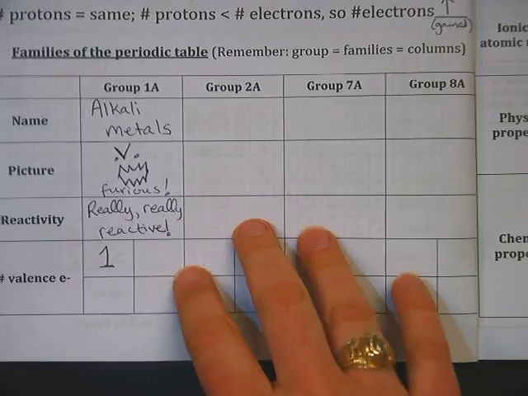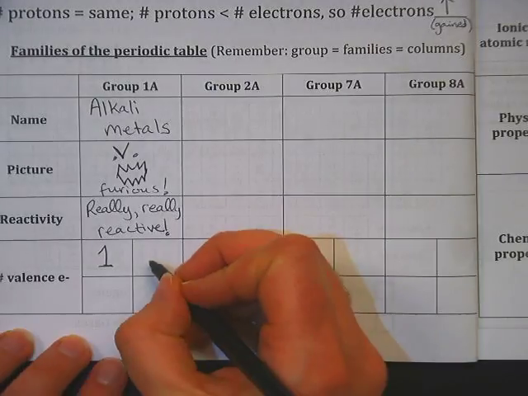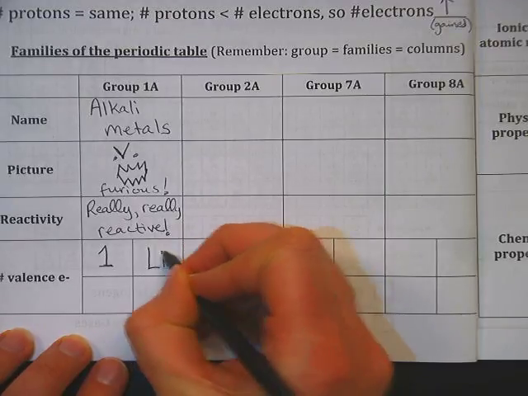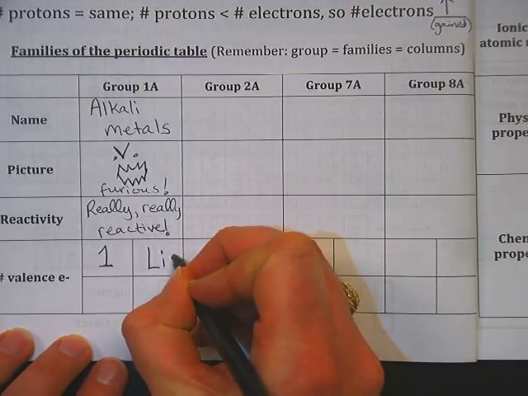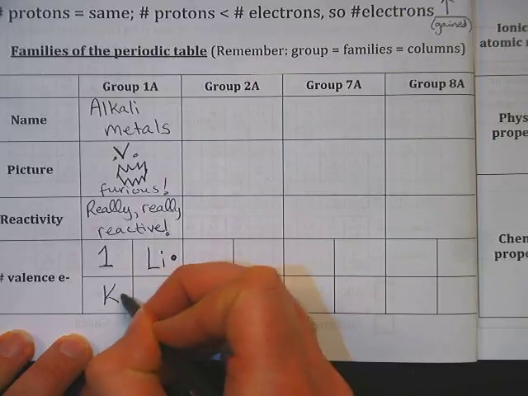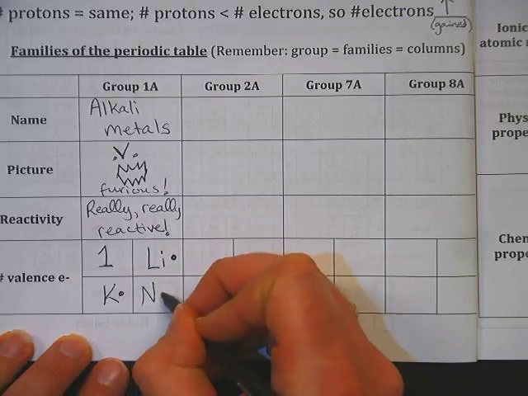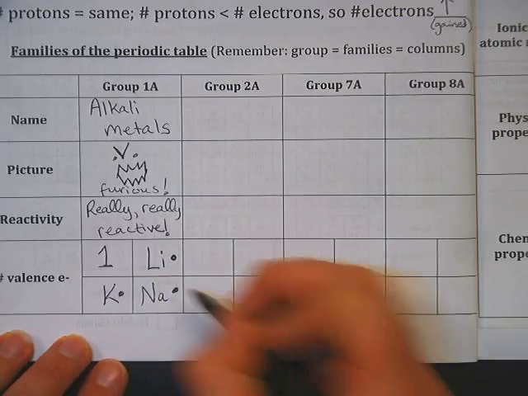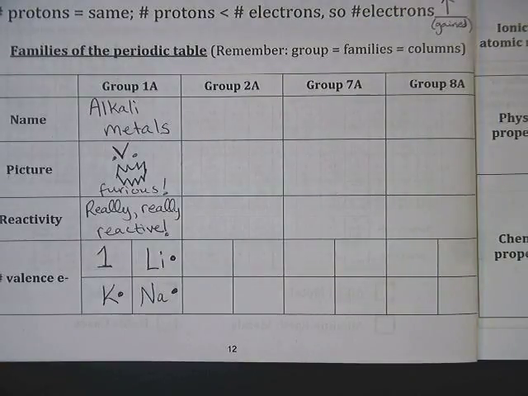Okay. When we draw alkali metals with their one valence electron, we just put the 1 dot on it. Oh, those are examples, aren't they? Yes, they are examples. I'm smart, I figured it out.